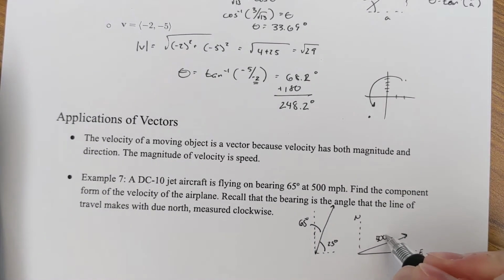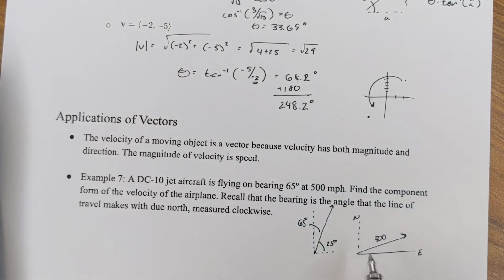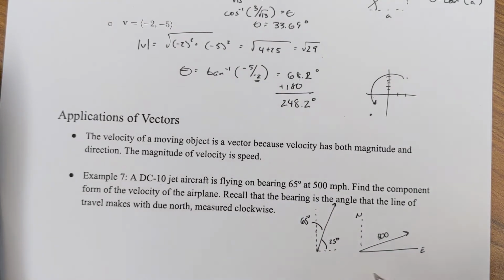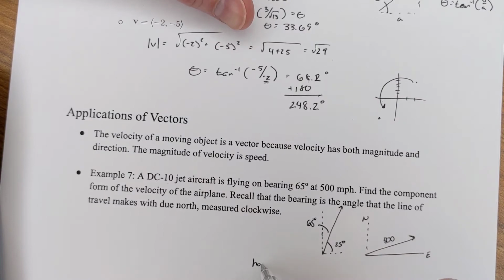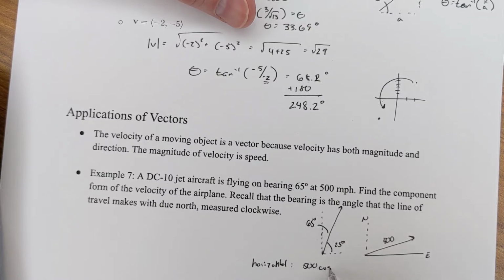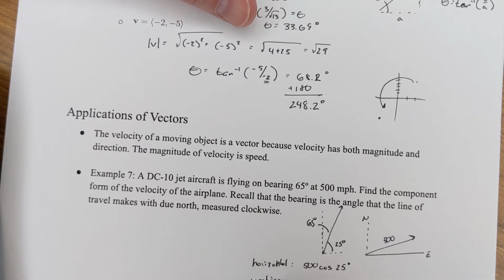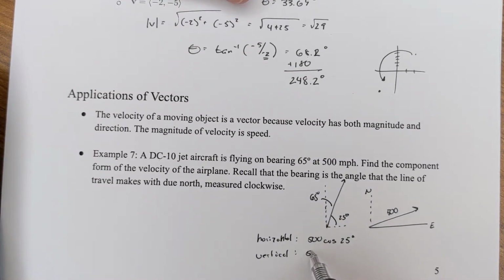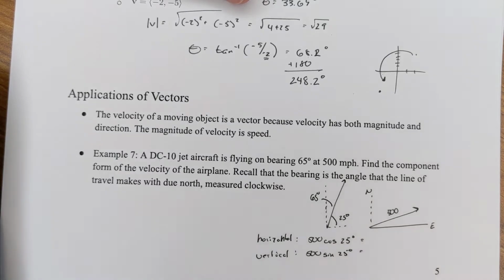So I actually already know the magnitude. That's how fast the thing's going. So find the component form. The horizontal component is the magnitude, 500, times the cosine of my angle with the horizontal. The vertical is the magnitude times the sine of my angle with the horizontal.